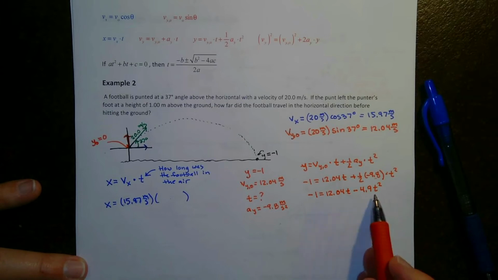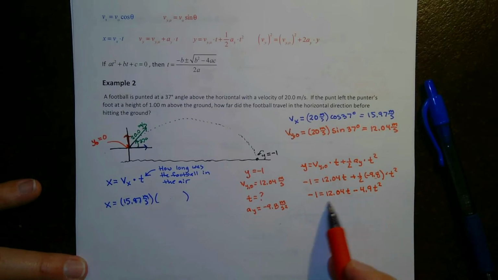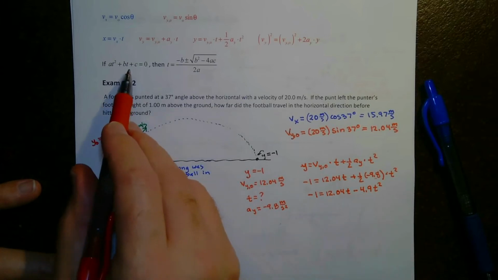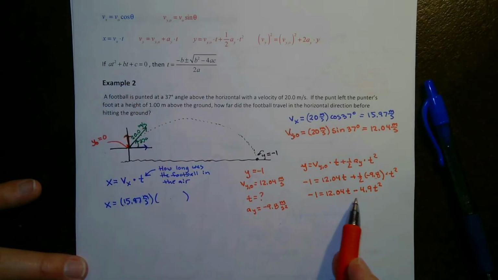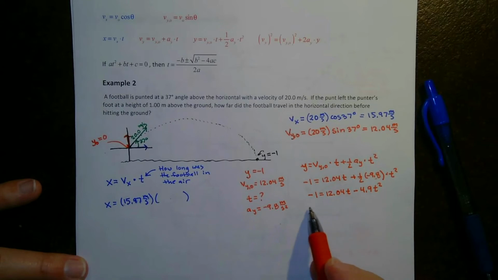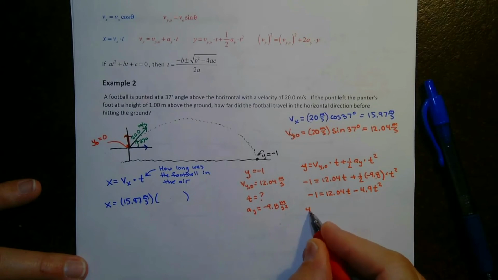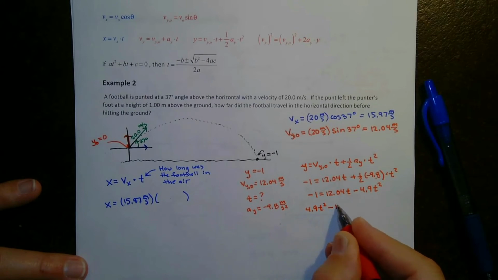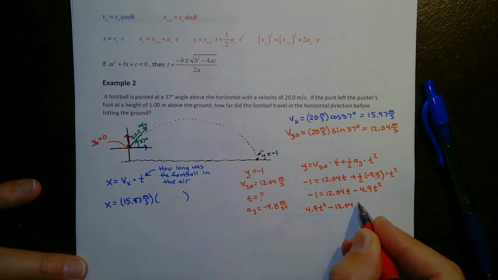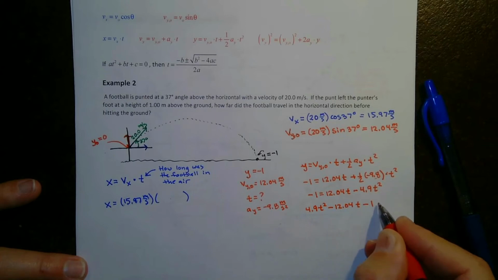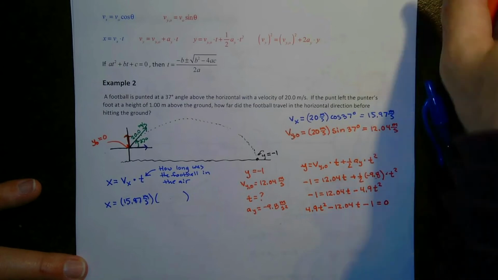Okay, so what we have is a quadratic, and we're going to have to use the quadratic formula for this. That's why I gave you this, okay? Do you see how we can rewrite this so it looks like this? I'm going to move both of these terms over to this side over here, okay? So this becomes 4.9 t squared minus 12.04 t minus 1, and it equals 0.